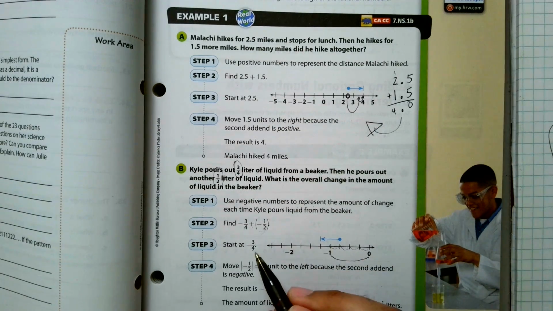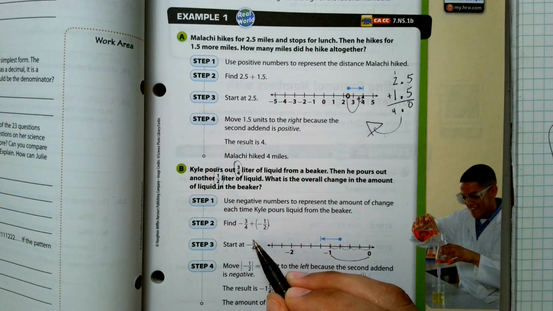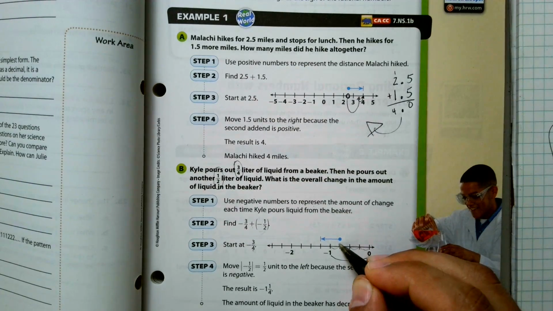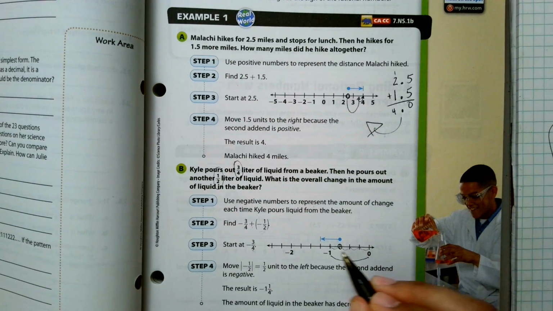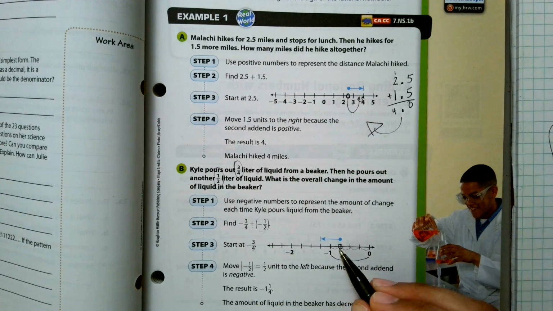All right, so they broke it up into 4 total pieces. Okay, and we're going to start at the third section there. 1, 2, 3. So we're starting 3/4 of our way to negative 1. 3/4 is less than 1. Negative 3/4 is greater than negative 1.